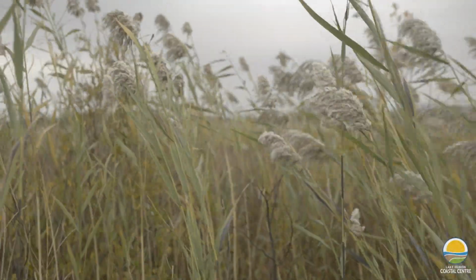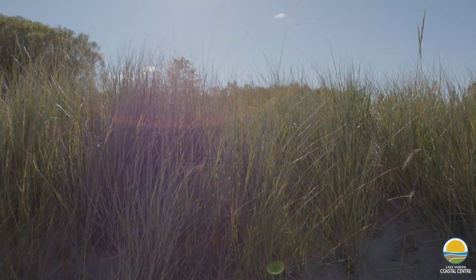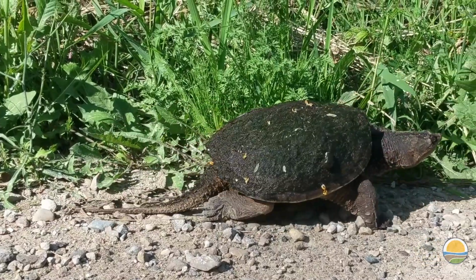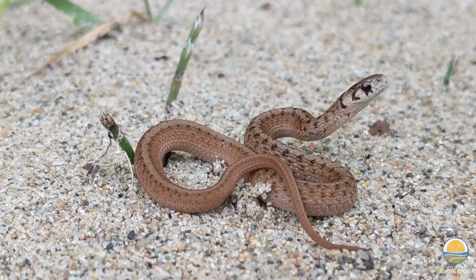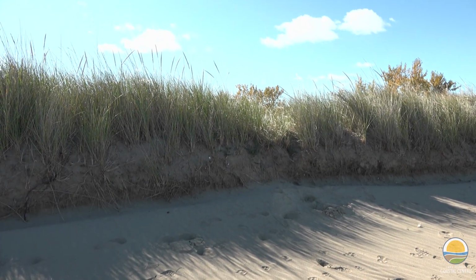Non-native invasive plants pose a serious threat to beach and sand dune ecosystems along the Lake Huron shoreline. If left unmanaged, they can harm species at risk by outcompeting native vegetation and reducing biodiversity. Unlike native plants, many non-native grasses and wildflowers do not have extensive root networks.